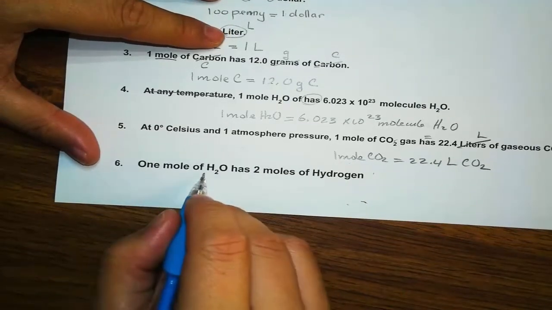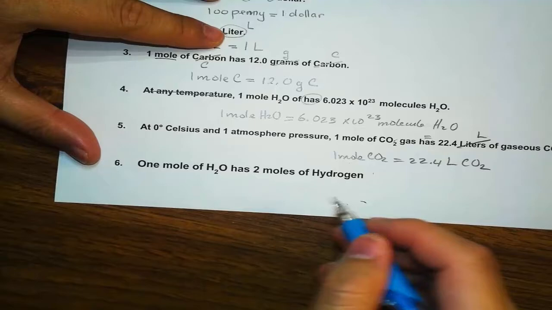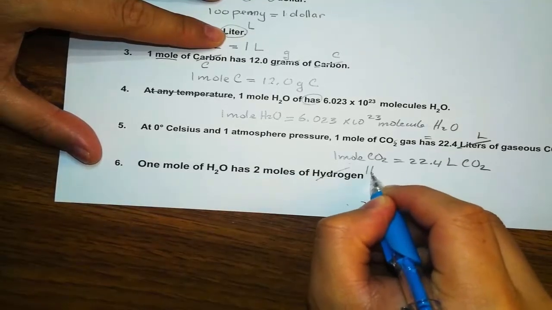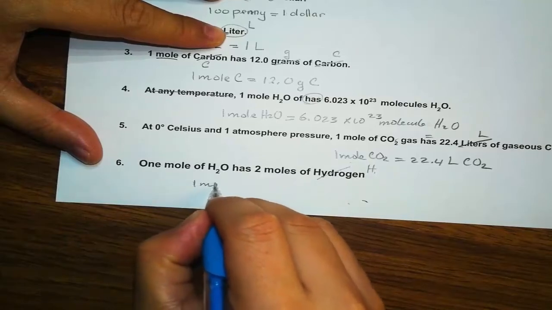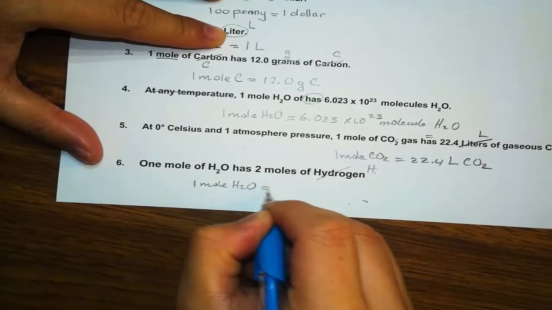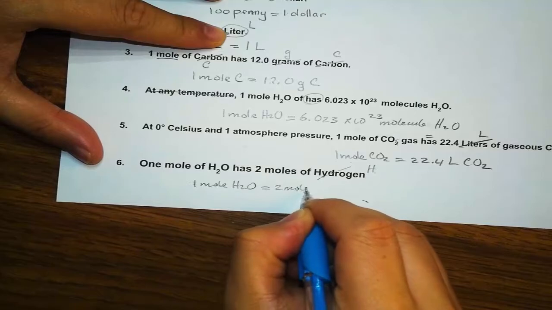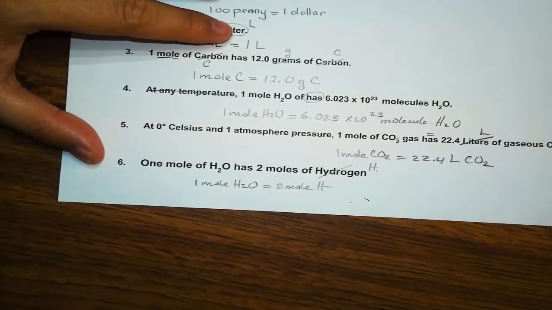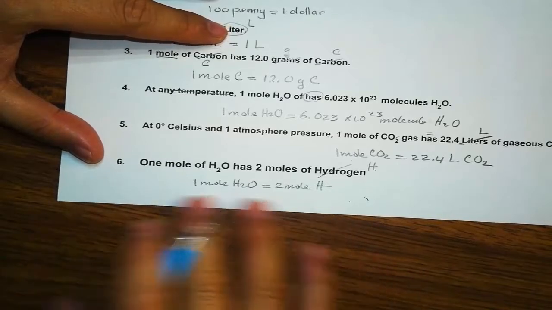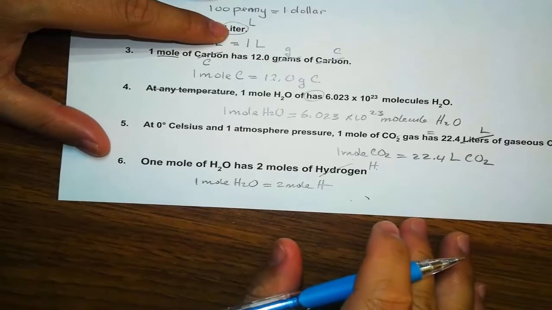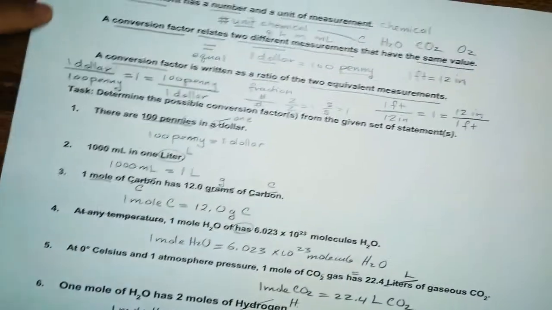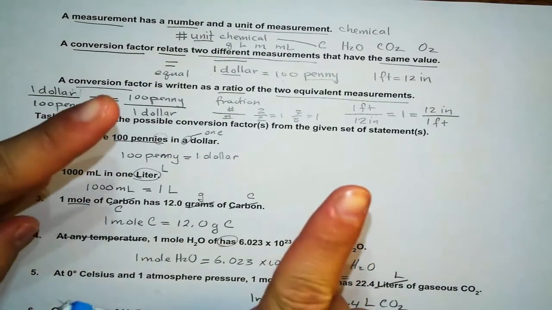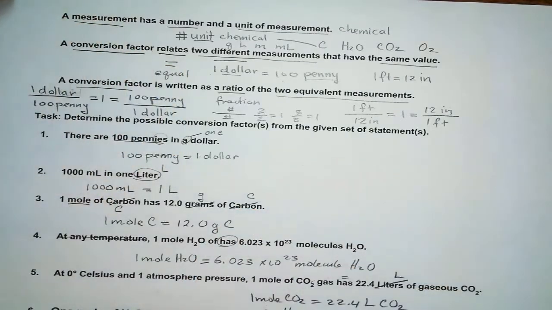Last one. 1 mole of water has 2 moles of hydrogen. So this is already abbreviated. Hydrogen can be H. So we have 1 mole of H2O equal to 2 moles of H. And that's all we have to do. Just make sure when you type on a computer, you type them together, do not space, okay? And that's all we have to do in terms of defining a measurement and how different measurements are related in terms of conversion factors.